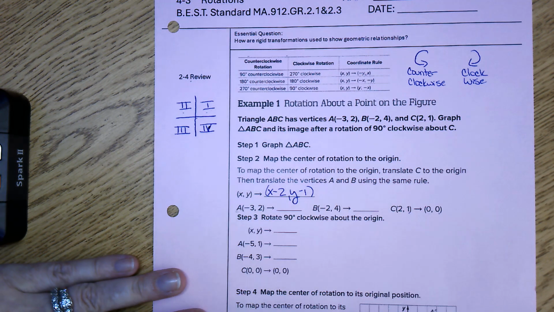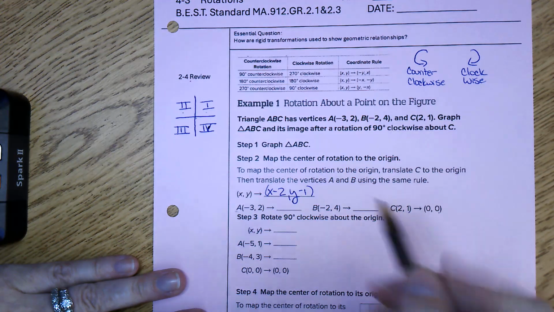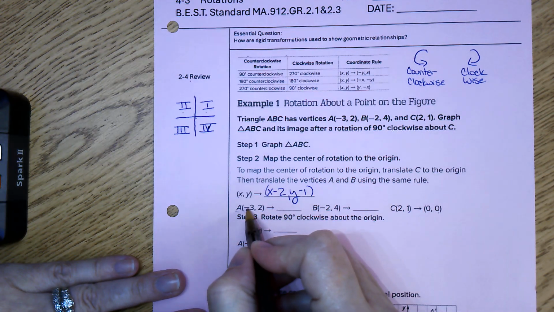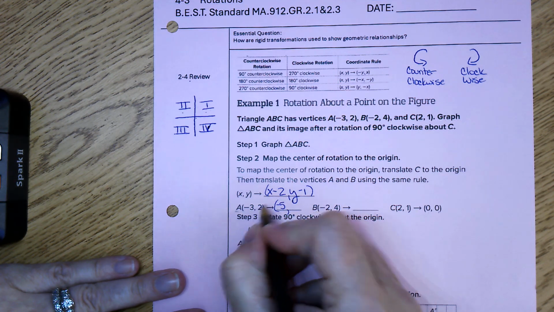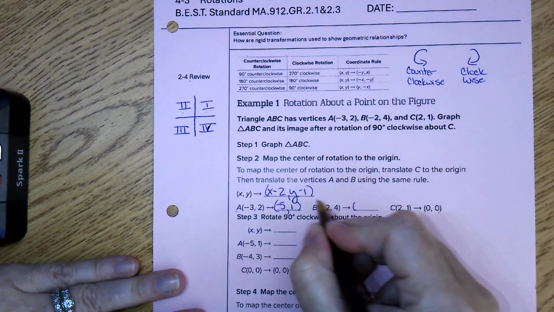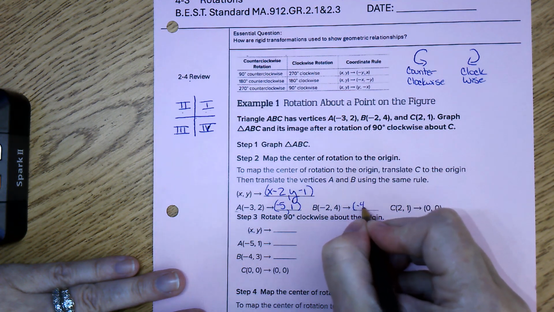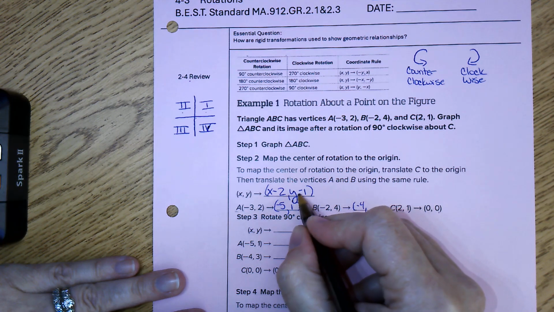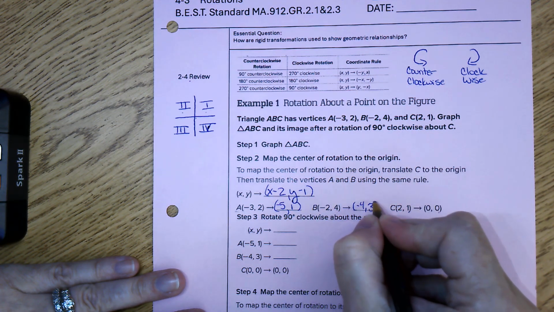So we're going to follow the exact same rule for point A and point B because we want the whole thing to shift at the same rate. So x, minus 3 minus 2 more, minus 5. 2 minus 1 is 1. Minus 2 minus 2 more is minus 4. And 4 minus 1 is 3.